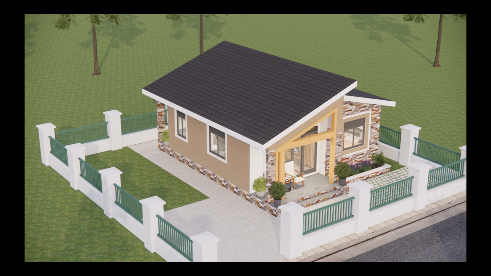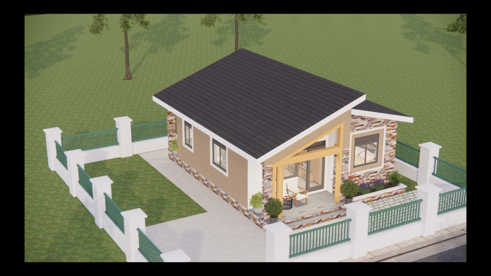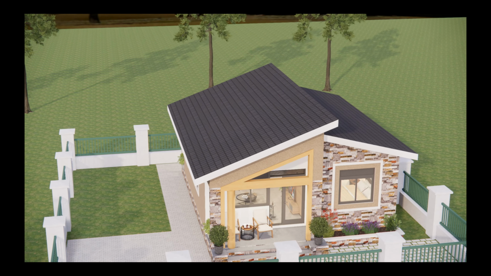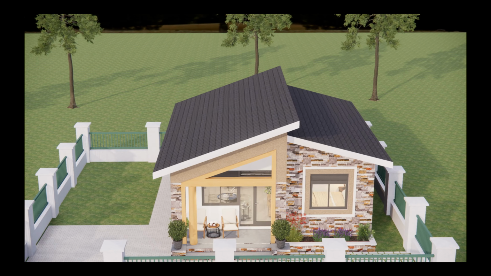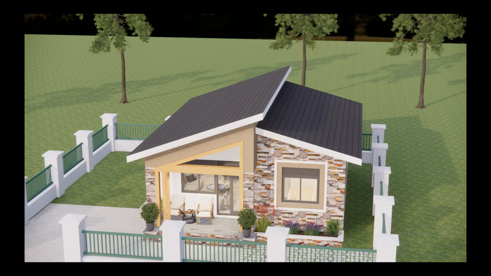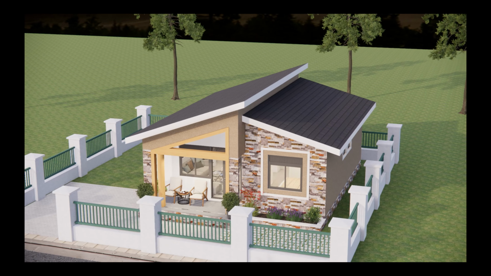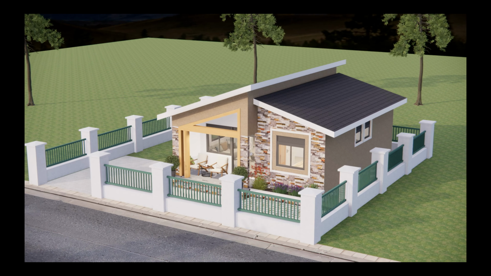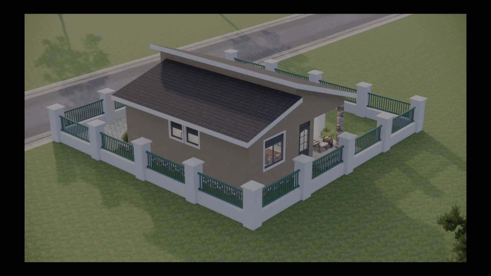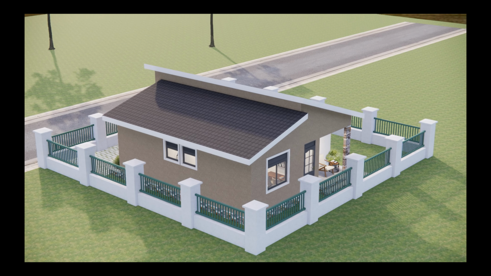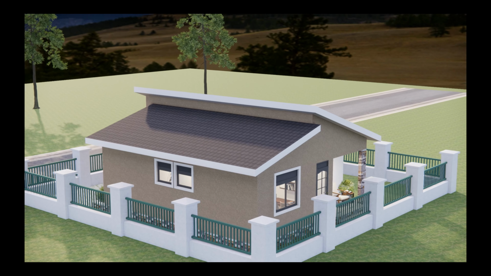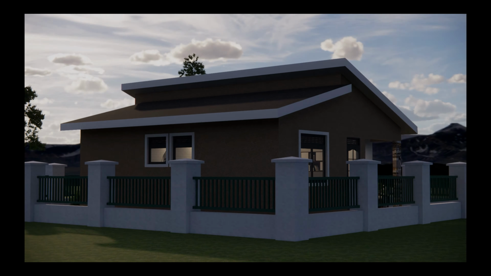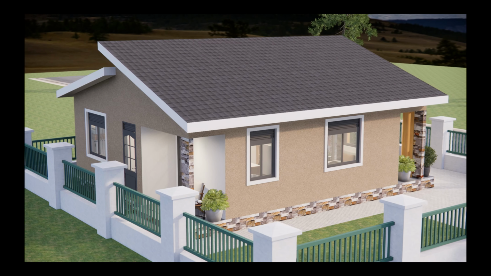Now let me first take you through the external 3D walkthrough of this house design idea, and also take you through the interior walkthrough video, not forgetting the 3D floor plan of this house design idea. Then lastly I will break down the cost and material schedule of this small house design idea. So stay on until the end of the video.